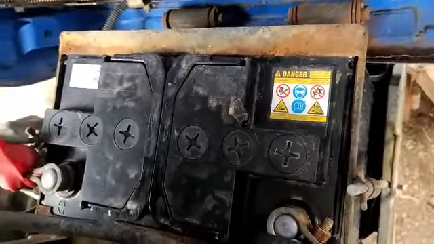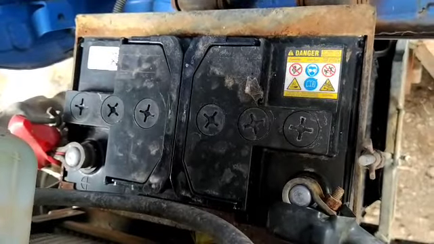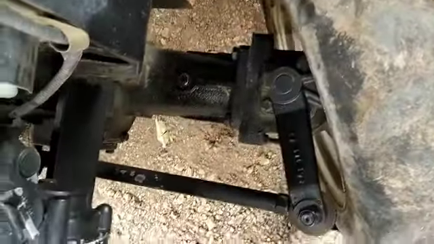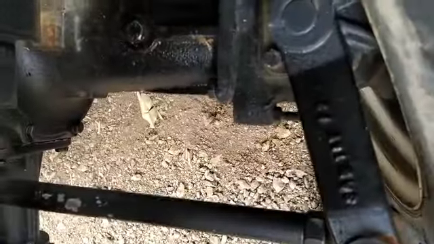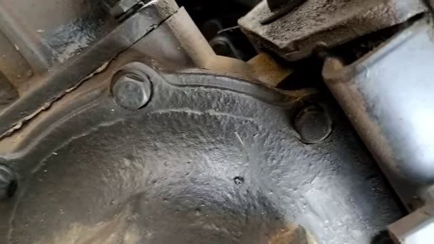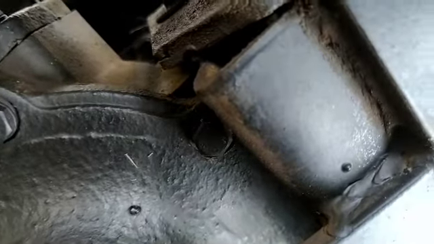This is the battery, which provides electrical power to all other parts of the tractor. And then this part is called the front axle. As this is a four-wheel drive tractor, here this is the differential. This part is called the differential unit.